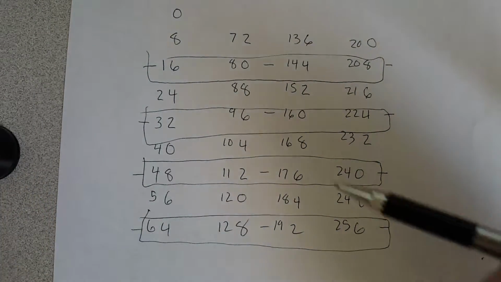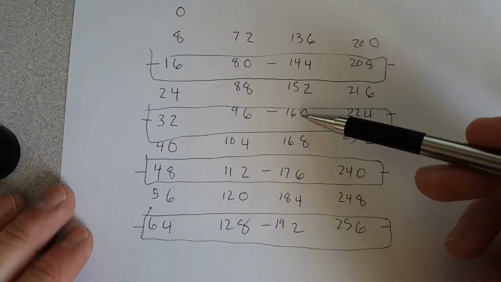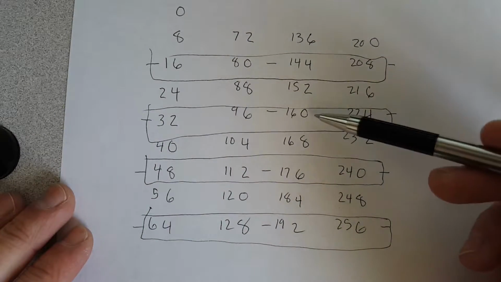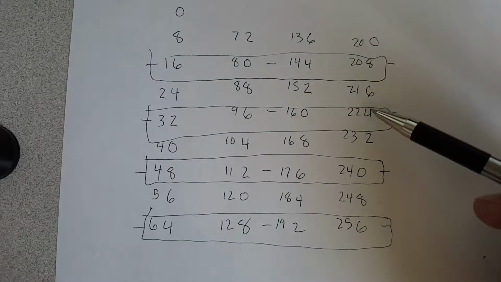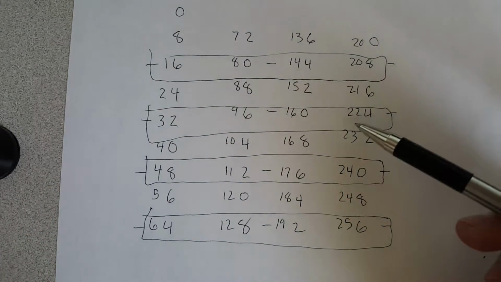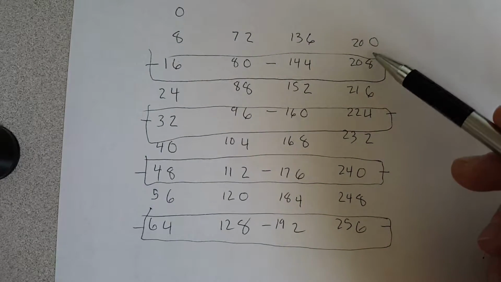But either way, you can look and see your multiples of 16, your multiples of 8, and then multiples of 4 are pretty easy because even all the way up here, if you got 160 and 168, I know 164 is a multiple of 4. I know 228 is a multiple of 4. I know 204 because it's right in between.